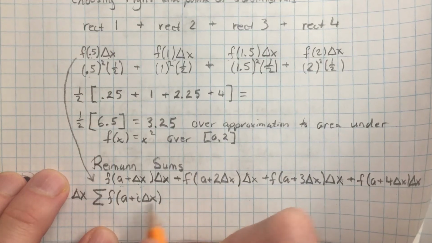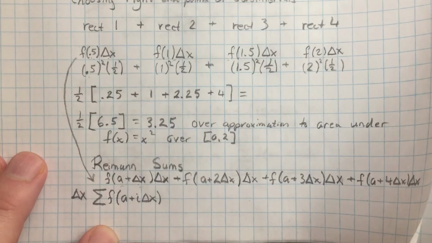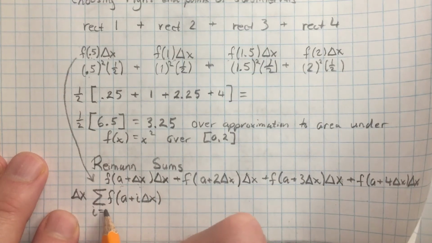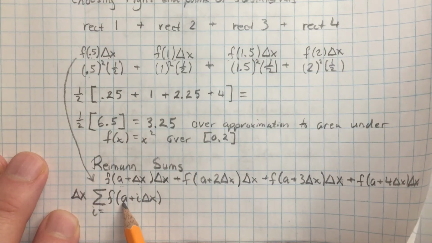So it looks very similar to the left endpoint Riemann sum. But the main difference is we're not going to start at 0, because starting at 0 means you're starting at the left endpoint of the whole interval. But when you're doing a right endpoint approximation, you're already starting at delta x in. So I need to start with the number 1 for i.